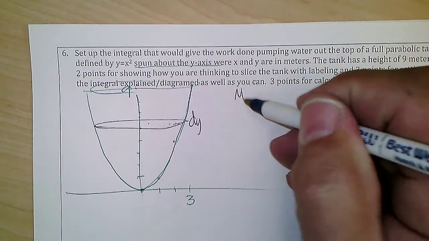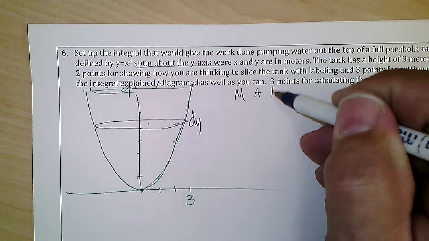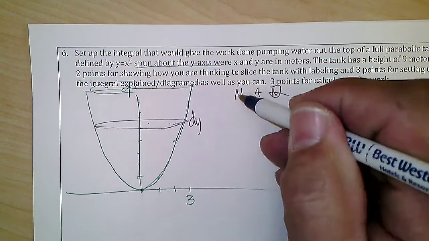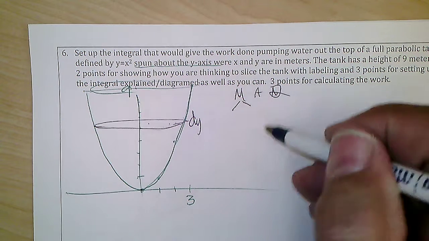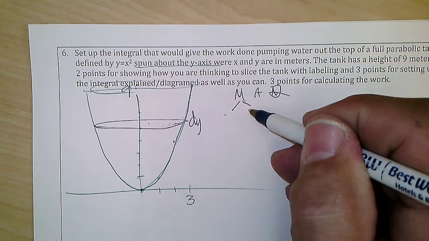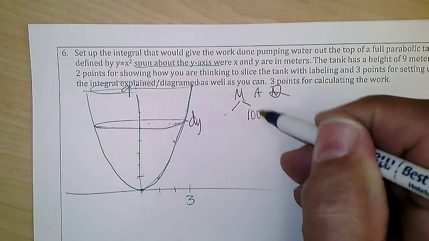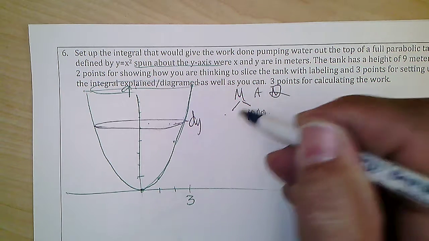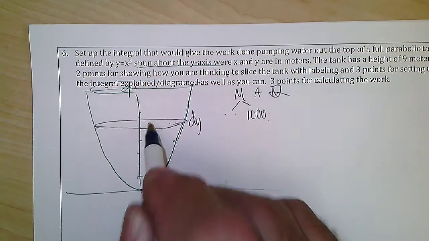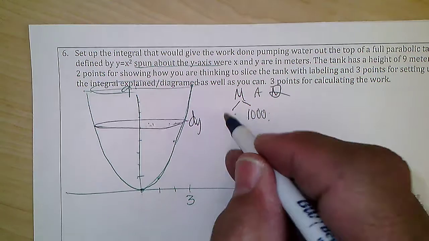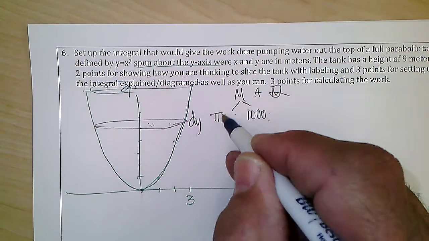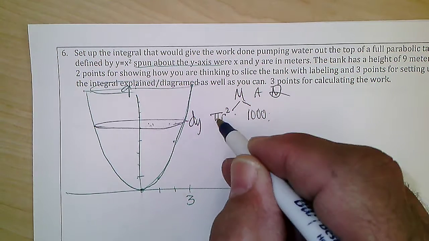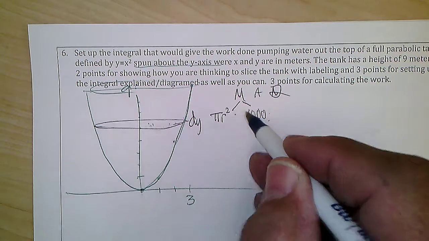So we got mass, and the mass is, in this case, it's water. So the density is 1,000 kilograms per meter cubed. So we have to take it times the volume. So we need the volume of that disc. Well, it's going to be pi r squared. That's the area times the thickness.